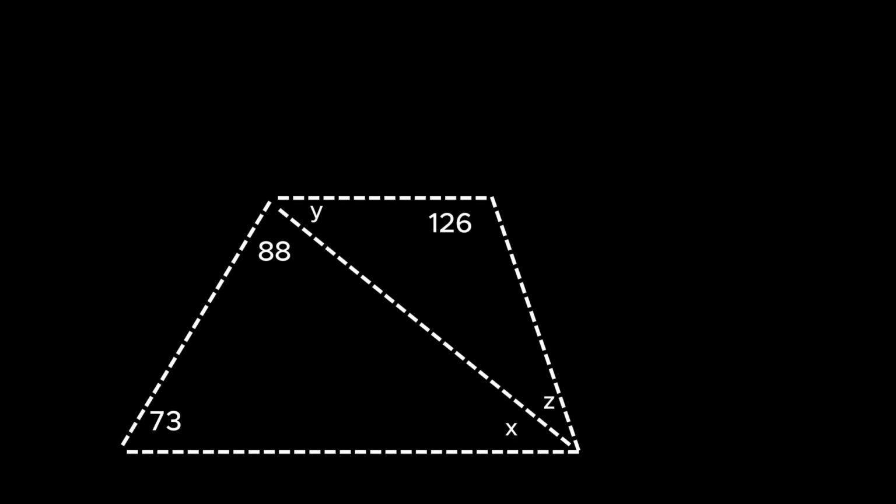Now, let's try to do some practice problems. Given this trapezoid, I want you to find the measures of the missing angles. First, we can find the measure of angle x.